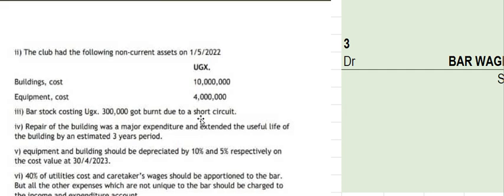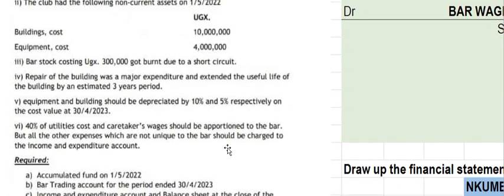Repair of the building was a major expenditure and extended the useful life of the building by an estimated 3 years. Equipment and building should be depreciated 10% and 5% respectively on the cost value as at the end of the year.